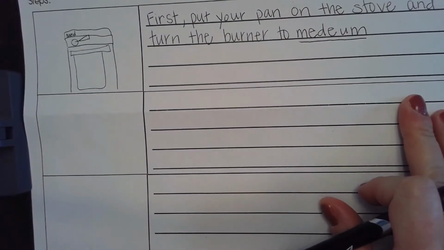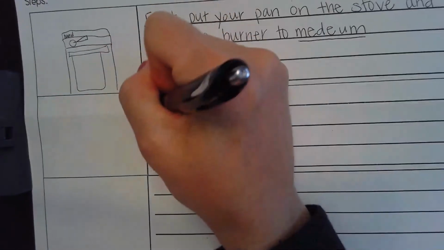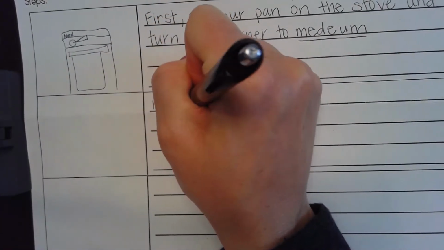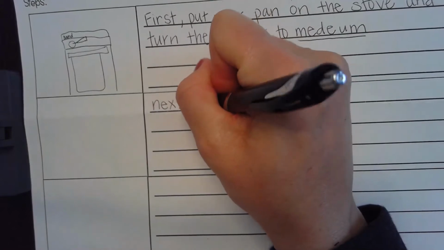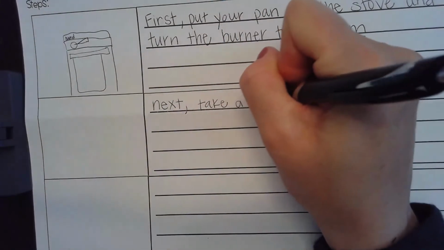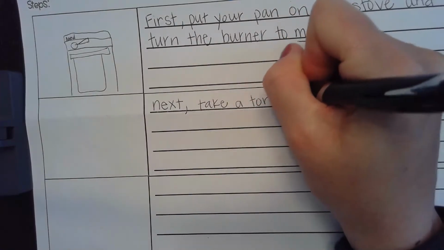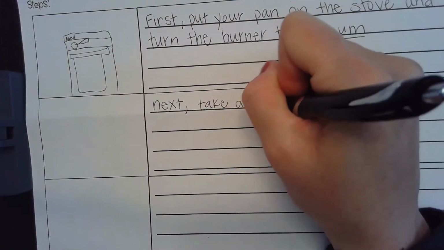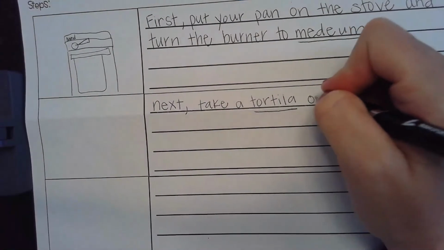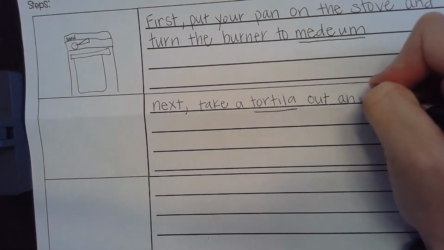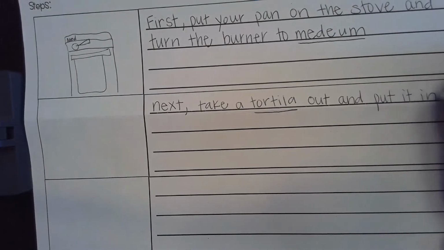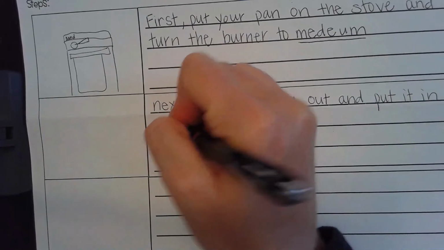Next, take a tortilla out and put it in the pan. So next, take a tortilla, underline that to show that I'm not sure, out and put it in the pan.